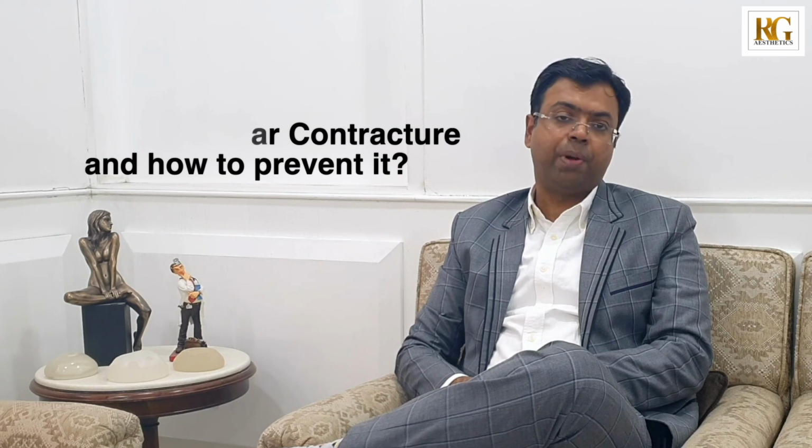But still, this is a complication which can be prevented and should be prevented if the doctor and the surgical team take the right precautions. What is this complication? It is called capsular contracture. So if you are considering breast augmentation with silicone implants, do watch this video because we'll be talking to you in detail about what capsular contracture is and how to prevent it.